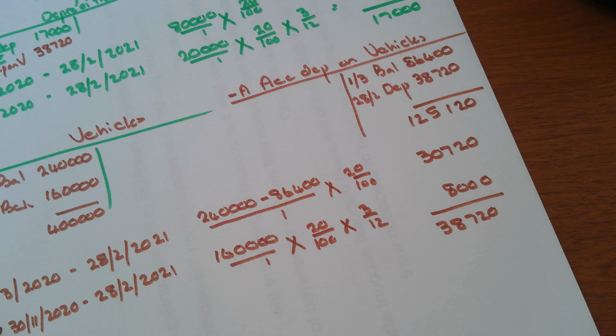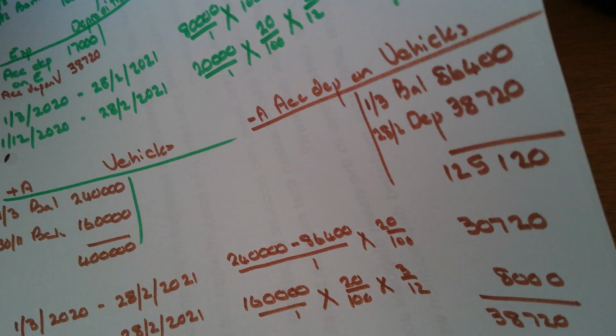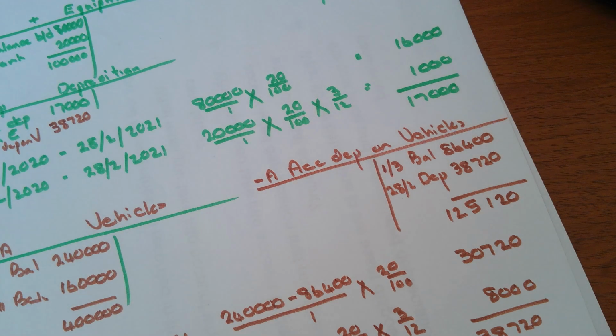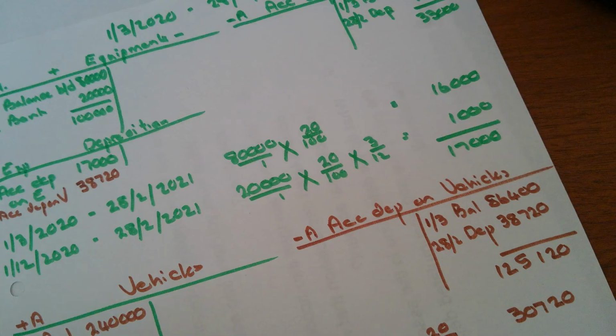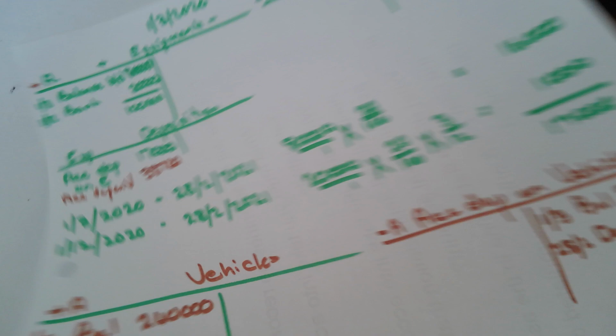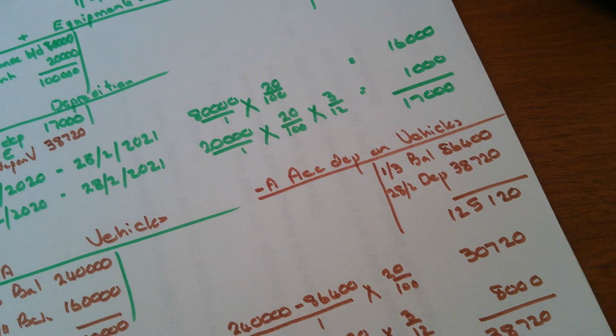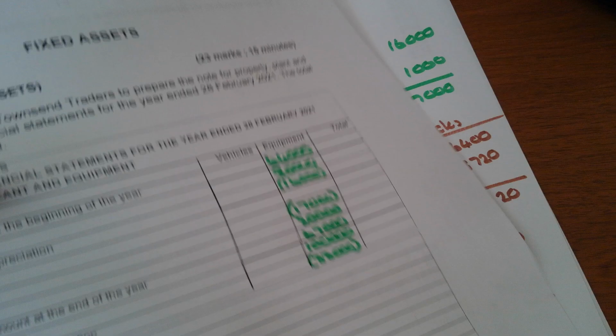Okay, then I'm going to record this now in my note again for fixed assets. Oh my word. I can't find my note now. Okay, I'm going to just show you on the Afrikaans one so that you can just see how you fill it in. Okay, sorry, here it is.